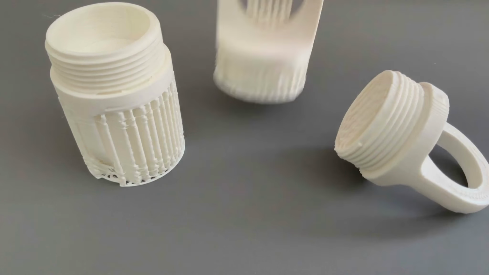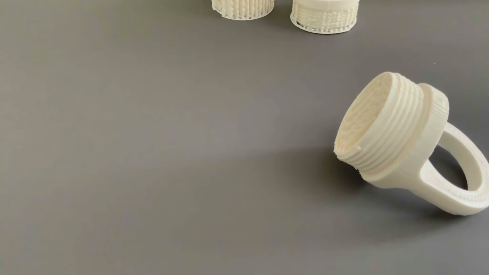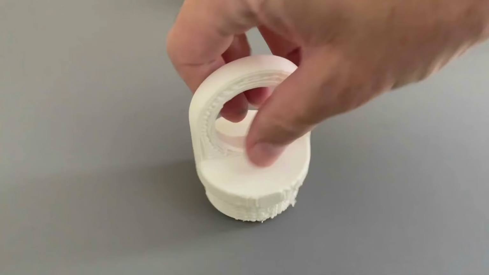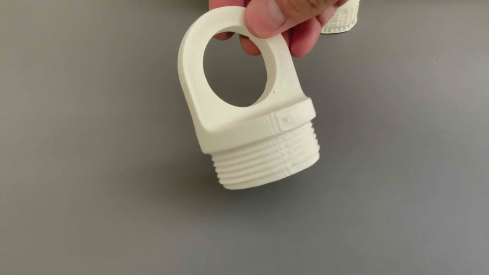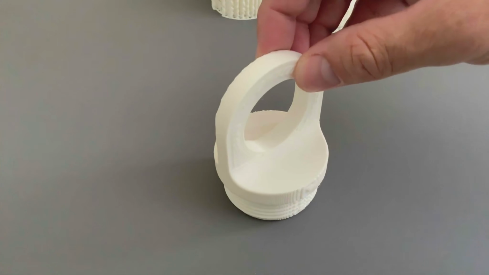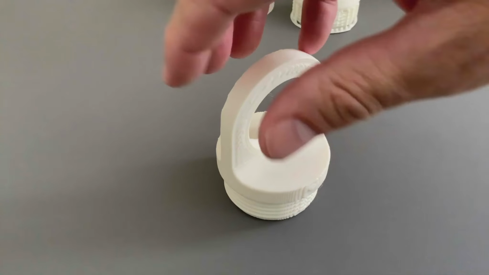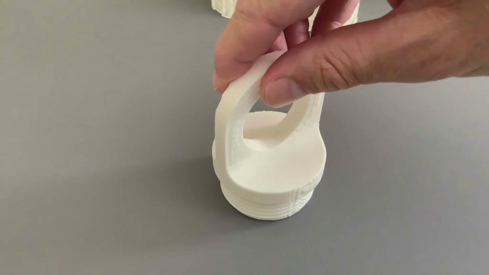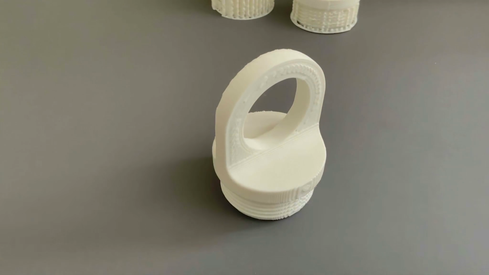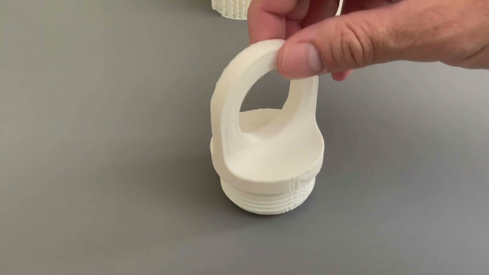So I would like to print this cap, which is basically part of a water bottle. And I would like to prototype it. That means I would like to have a vessel where I can put this one in and the threading should work. This is a really great exercise to also show you how mindful you have to be with the rotation and the support at the same time.